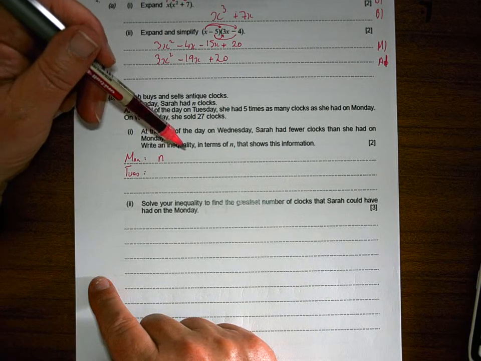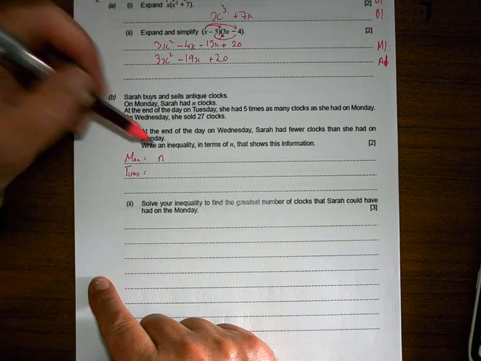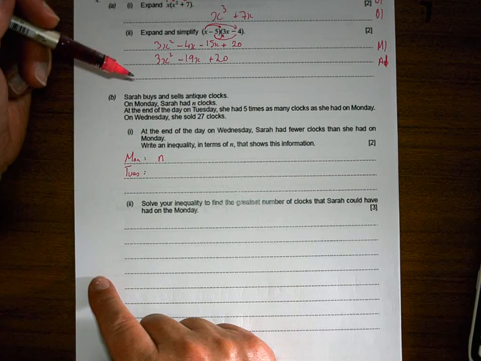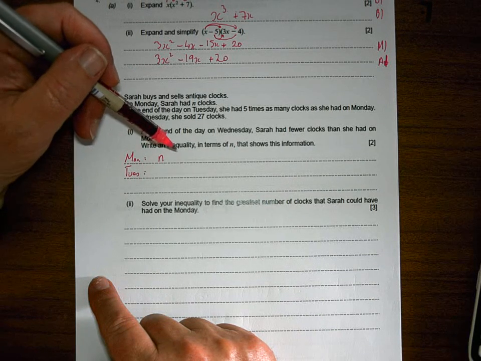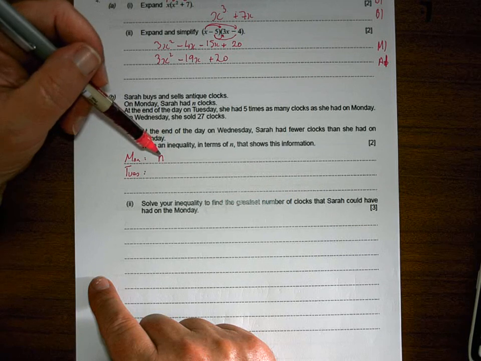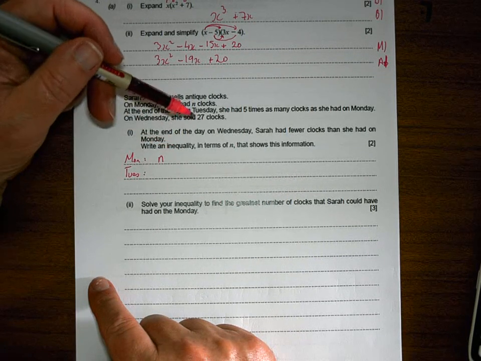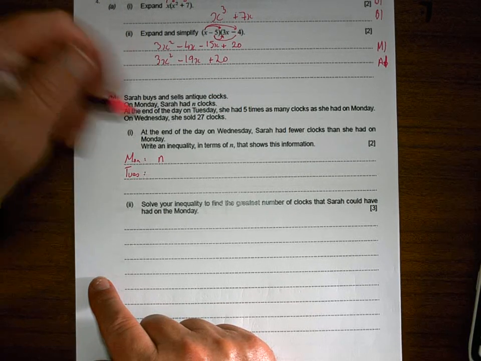And if you're not sure, then just replace n with a number. If n was 10 clocks and she had 5 times as many, would she end up with n times 5, which would be 50, or would she end up with n, 10, plus 5, which is 15? With a number, it's more obvious that it's going to be 50 or 5n.